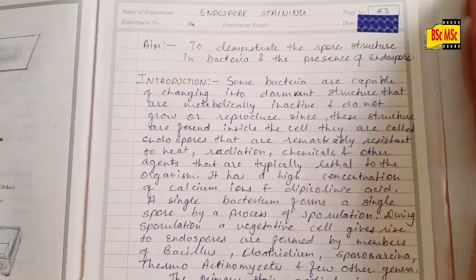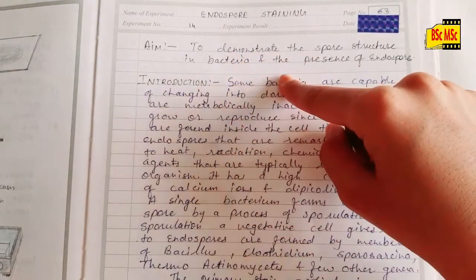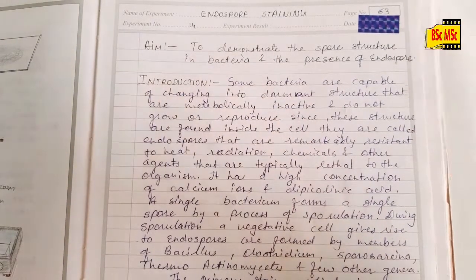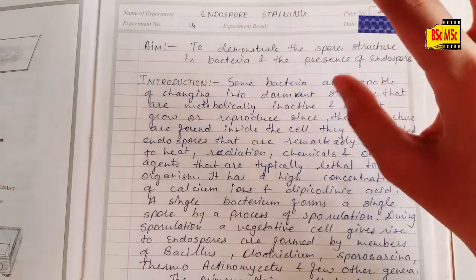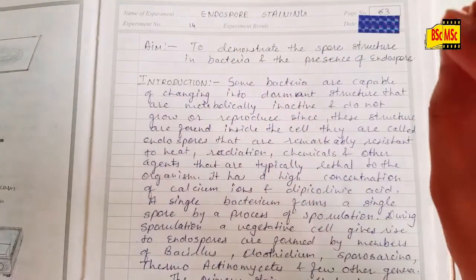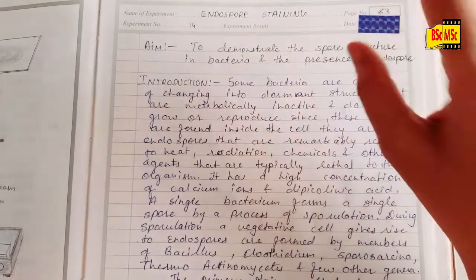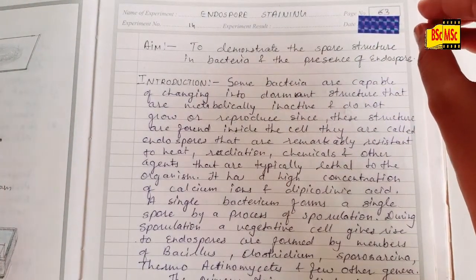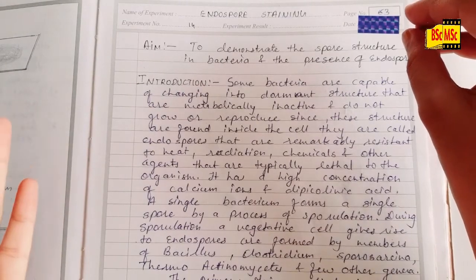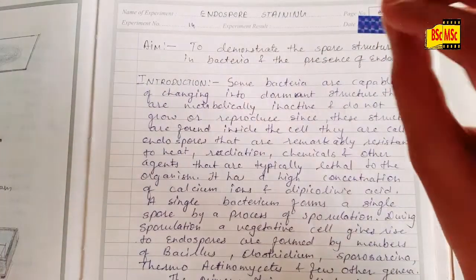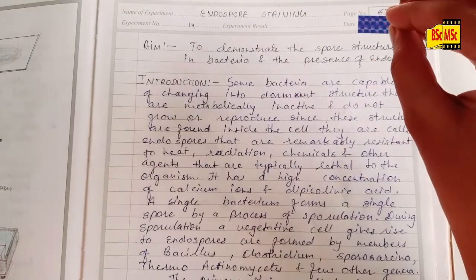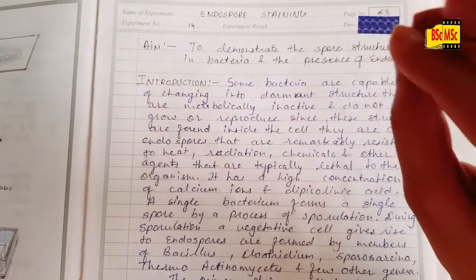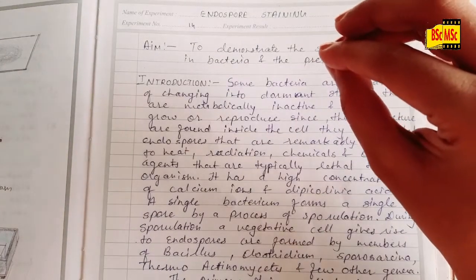Okay, let's start. The aim is to demonstrate the spore structure in bacteria and the presence of endospore. Endospores are present in some bacteria, and endospores are typically inactive, dormant, and they don't reproduce. A few key points are important about the endospore: endospores are resistant to heat, radiation, chemicals and other agents, so it is typically lethal to the organism.